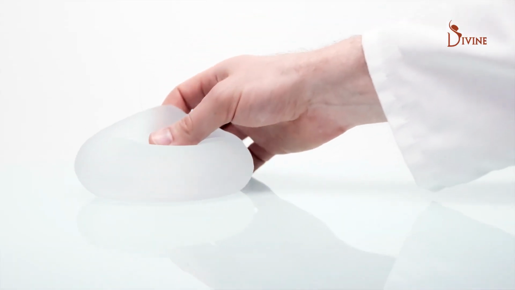You've considered doing a breast implant surgery, but you're a little confused about how the sizing and the profiles work.